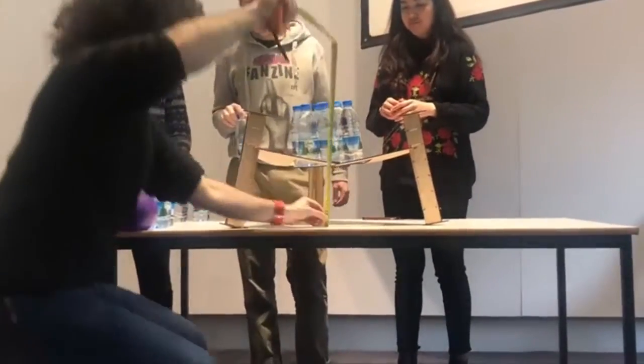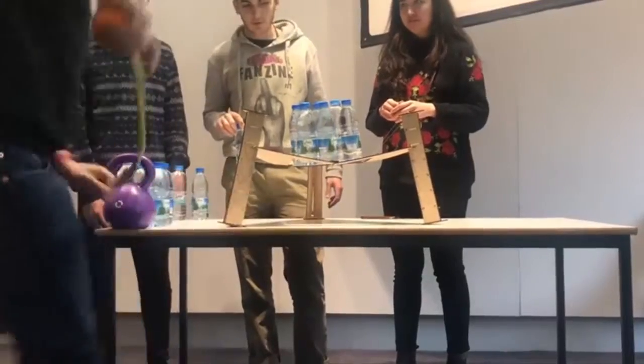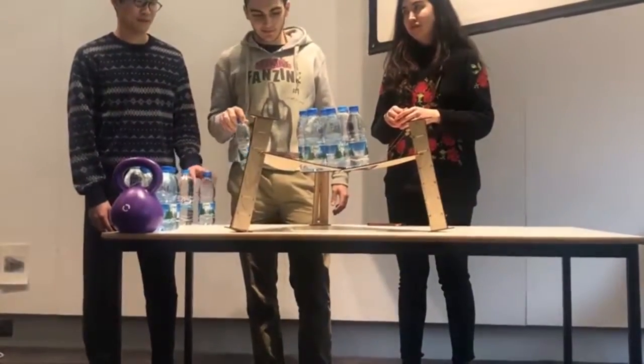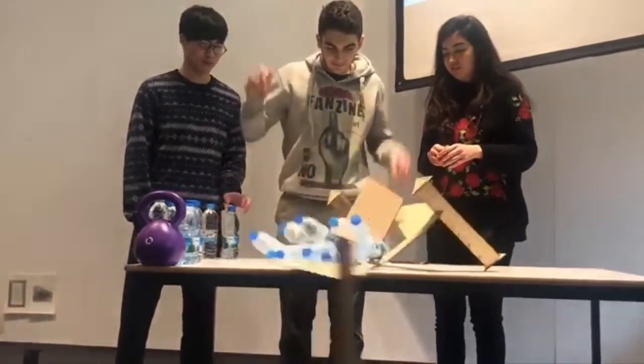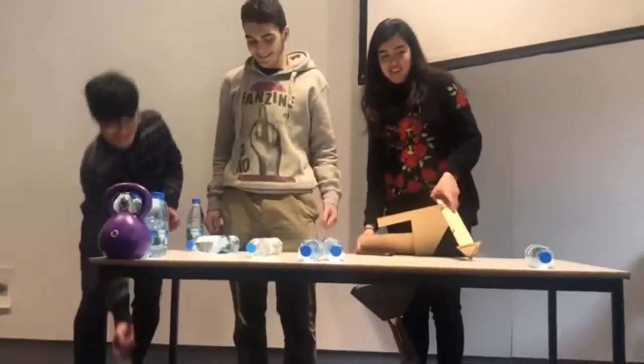The model experiences extreme deflection. At 9 kilograms, the model breaks. As expected, the lower platform breaks in half.